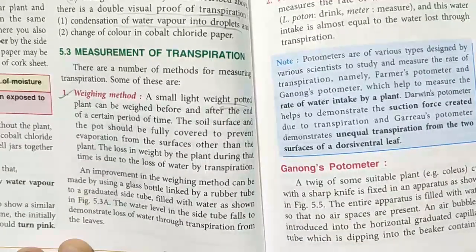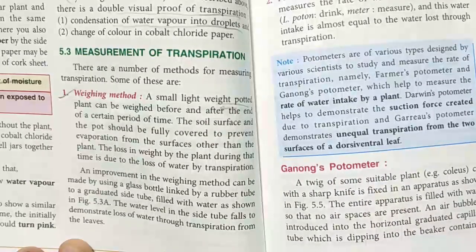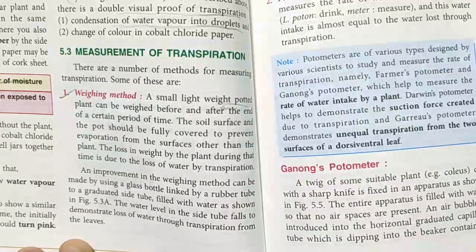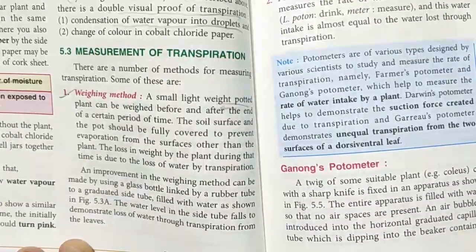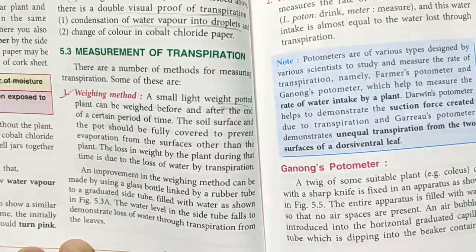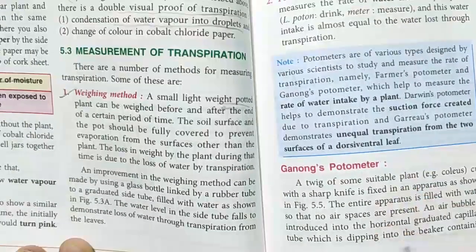Now after some time, you will find that the weight of the plant which was kept for some time, like for 3 hours, 4 hours, will start decreasing. Why is it so? Because after some time the plant will start transpiration, due to which the leaves of the plant will open their stomata, and from that stomata the water will change into vapor, and it will ultimately result in the loss of weight of the plant. So this is basically the experiment, the weighing method.